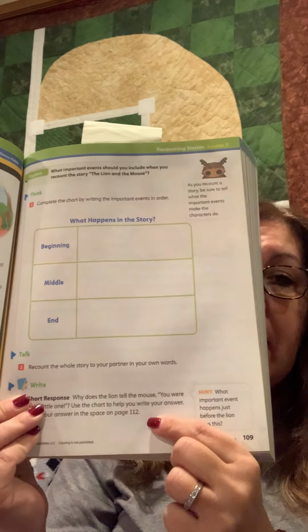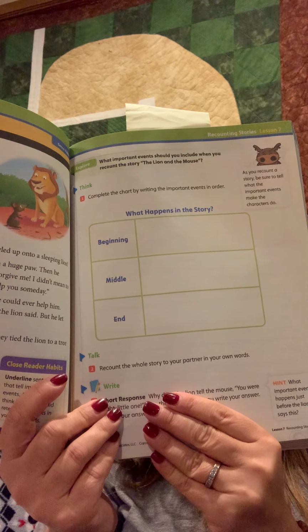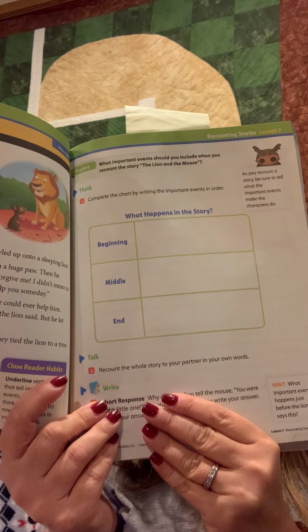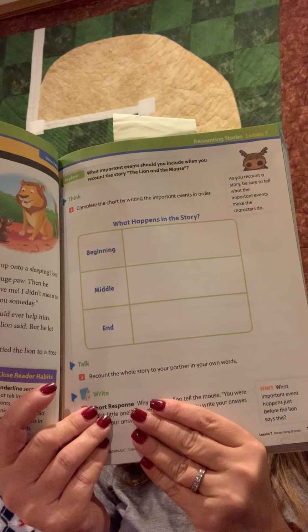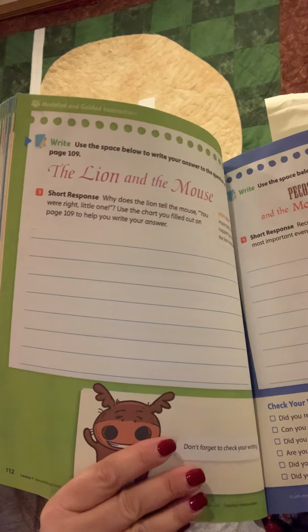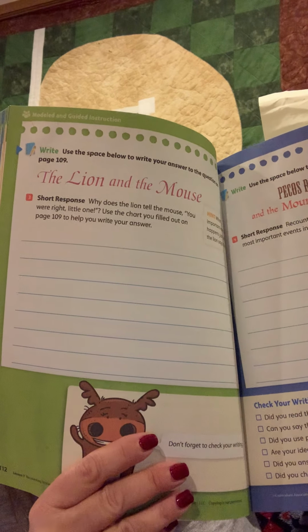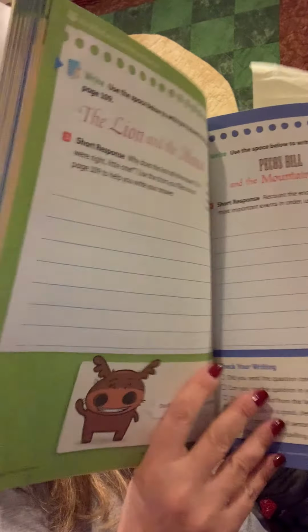Down here at the bottom, it tells you to go to page 112 and have a short little response that you can write. Why does the lion tell the mouse, "You were right, little one"? Use the chart to help you write your answer. So you can flip over to page 112, The Lion and the Mouse, and you can write your response on this page. Right here.